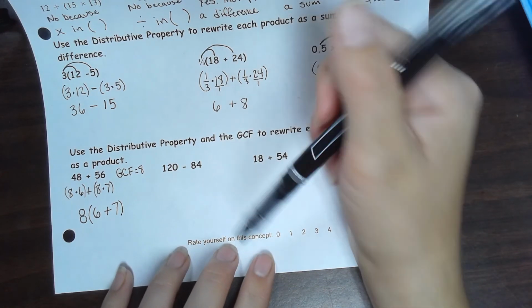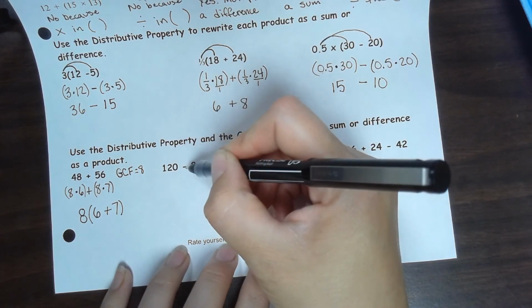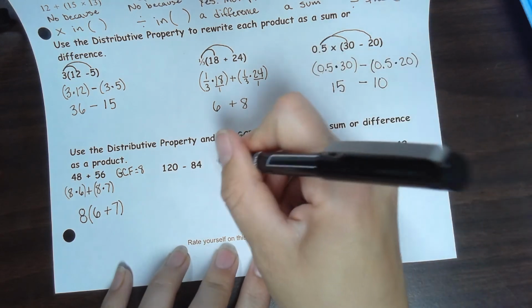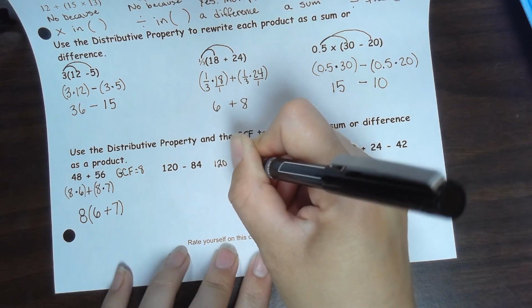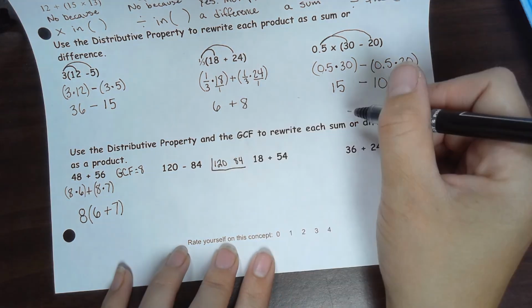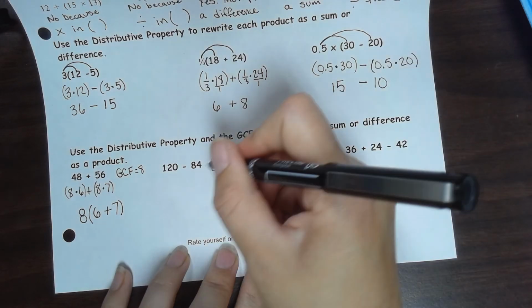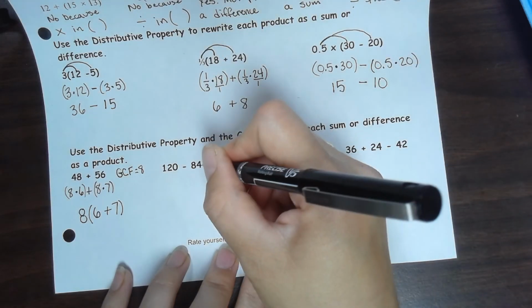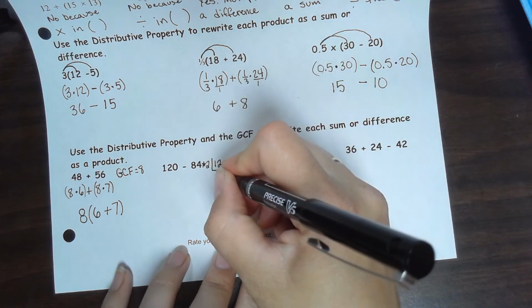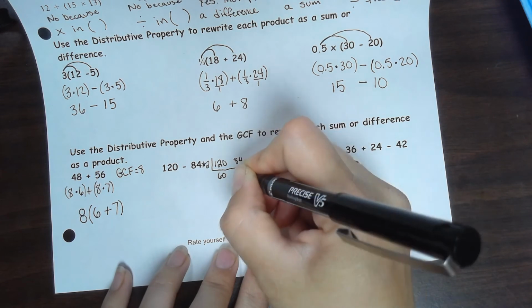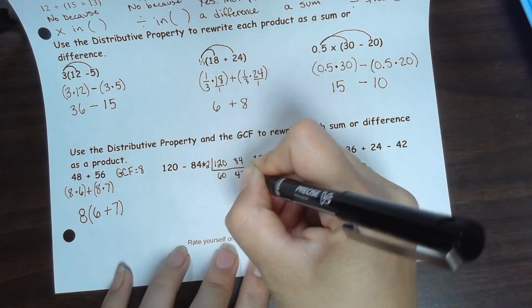Okay, let's try this next one. Looking at 120 and 84. If you're not sure what the greatest common factor is just by looking at them, remember the ladder from yesterday? This could be quite helpful. I know that 2 goes into 120 and 84 because they're both even, so I'm going to divide by 2 and put a star by it. 2 goes into 120 60 times. 2 goes into 84 42 times.